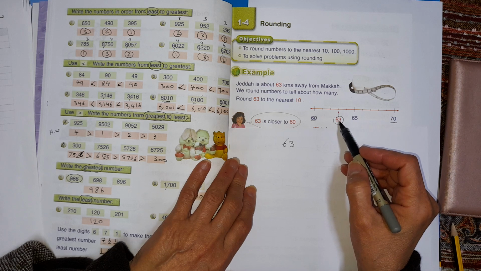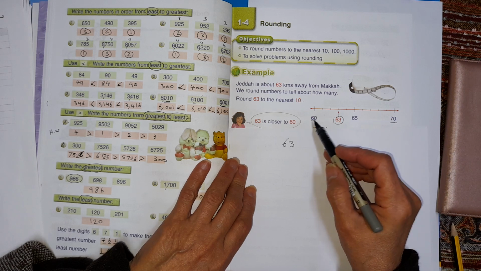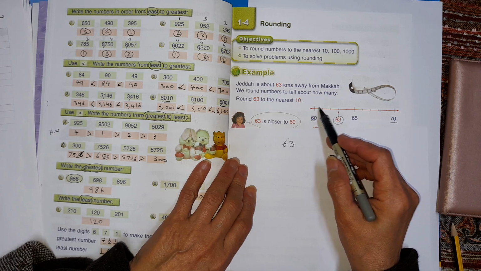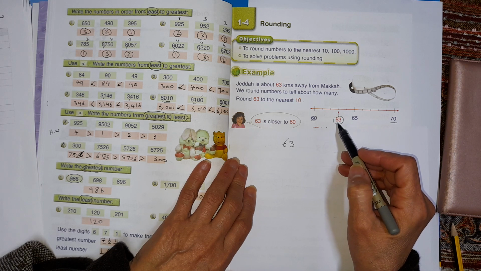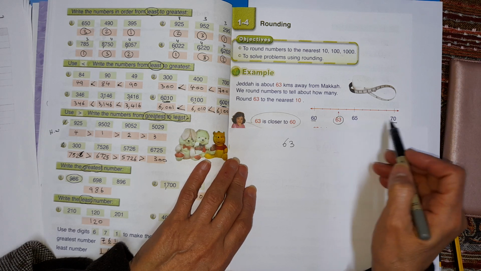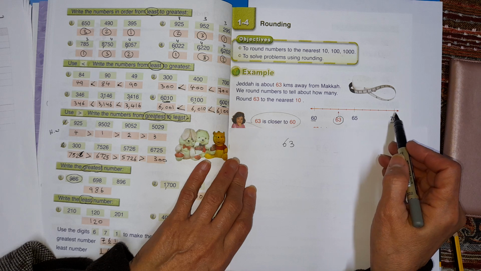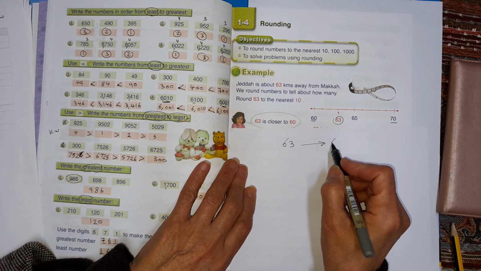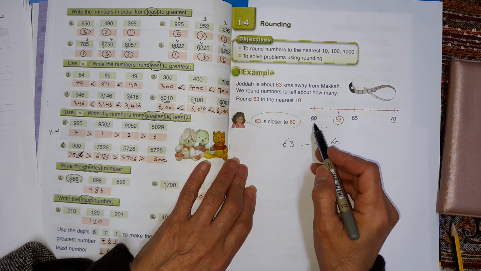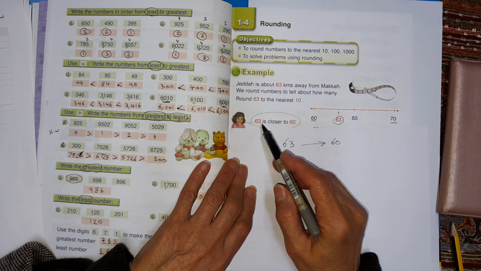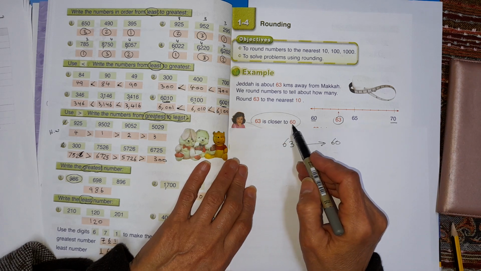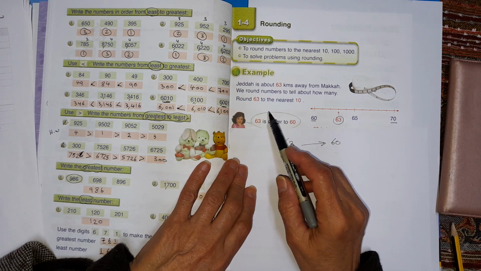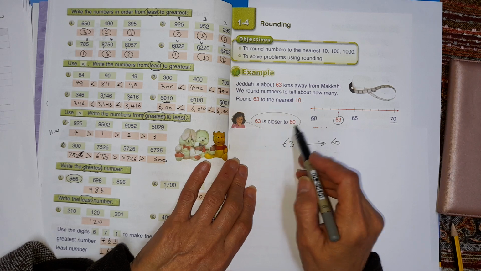If I say go back to 60, how many steps? 3 steps. If I say go to 70, how many steps? 7. So 63, if I say round it to the nearest 10, it will go to 60 because 60 is closer to it than 70. So 63 is closer to 60. So if you round 63 to the nearest 10, it will be 60.